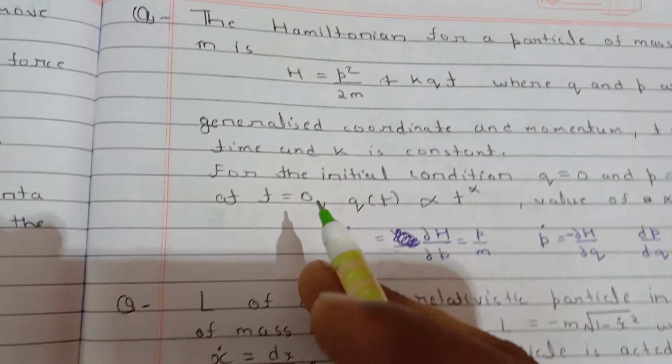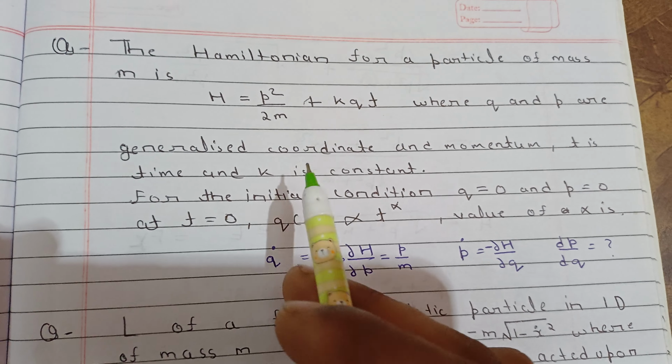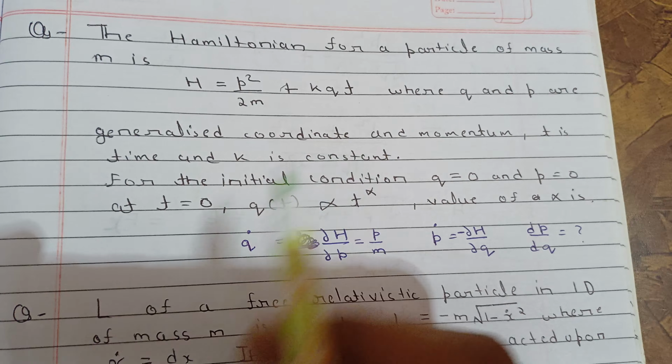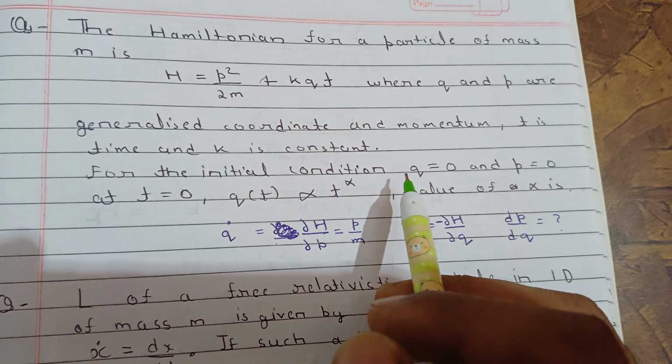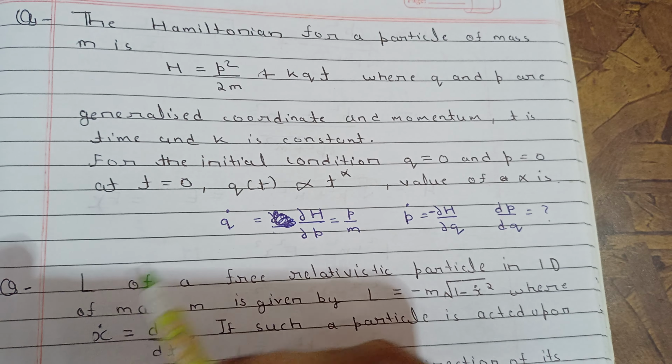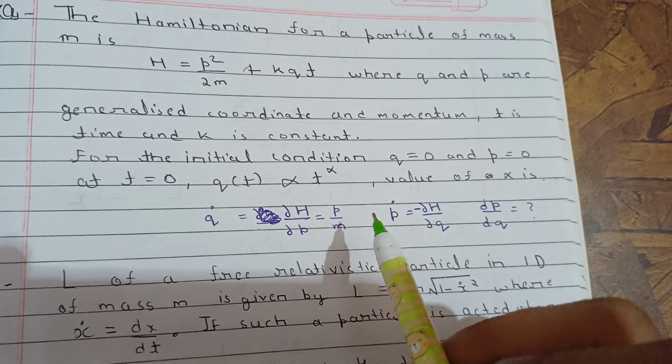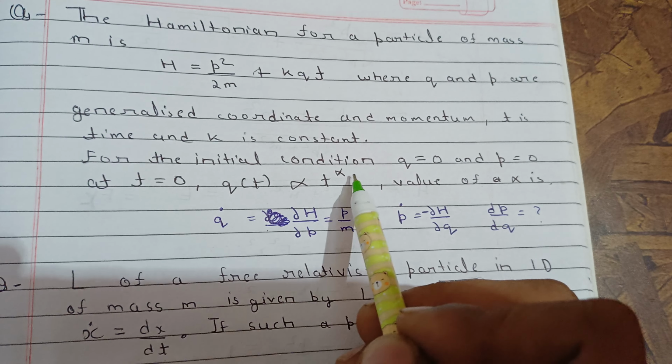So here is the question. The Hamiltonian for a particle is given as H equals p squared by 2m plus k q t, where q and p are the generalized coordinate and momentum, t is time and k is a constant. Initial conditions are given: q is 0, p is 0 at time equal to 0, and q(t) is proportional to t to the power alpha. Then we need to find the value of alpha. So first we need to find this relation, then we can find the value of alpha.